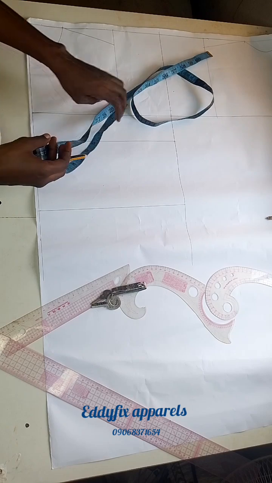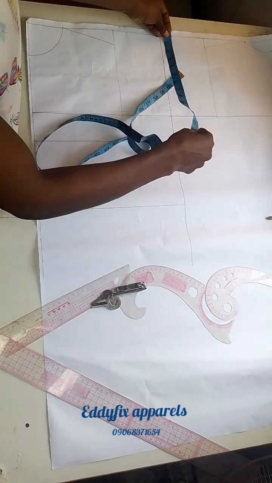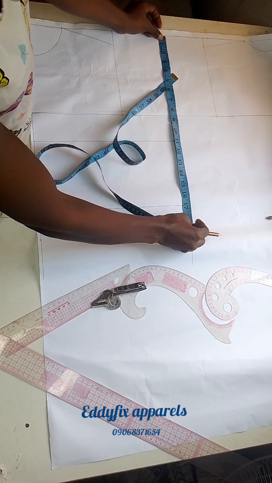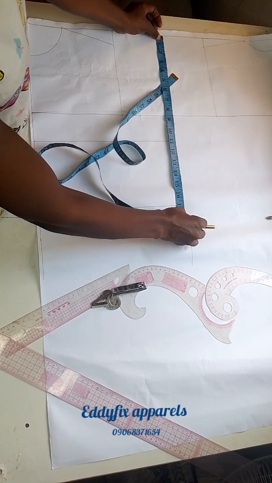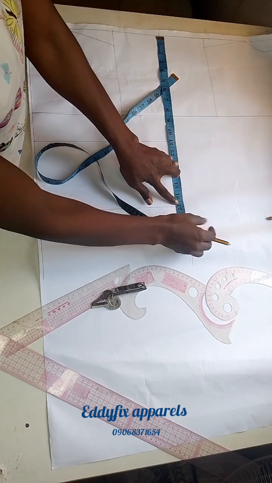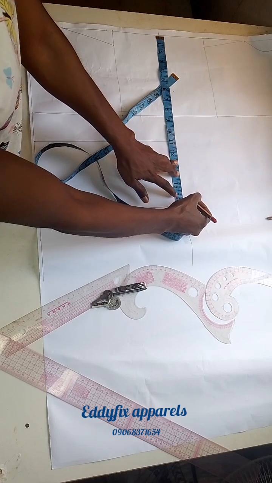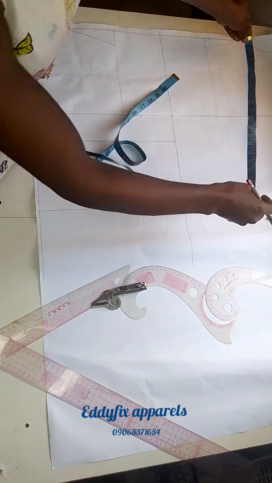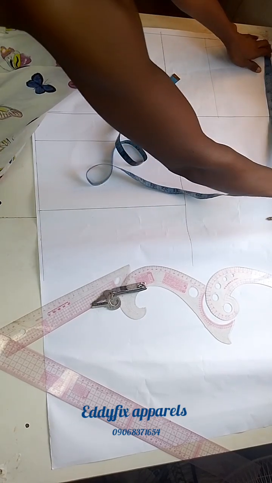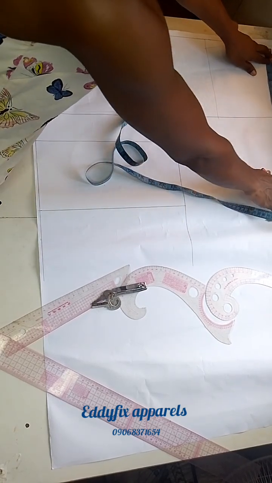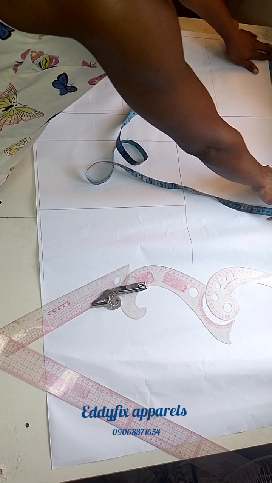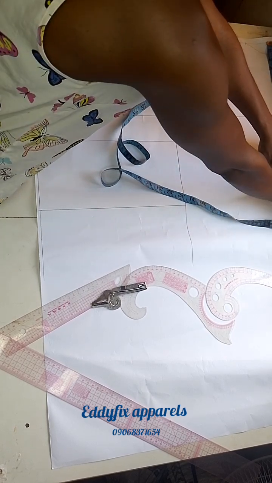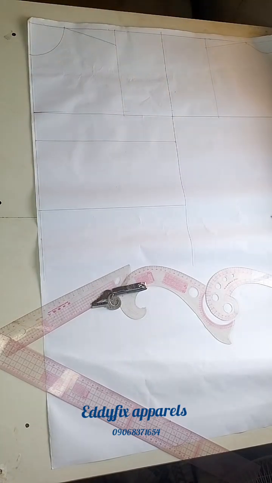Then the back length I'm working with is 15.5. Remember, in pattern, your front and your back are not usually the same. Of course, even as a human being, as females that we are, our front is not the same as our back. We have busts in the front and the back does not have any bust.